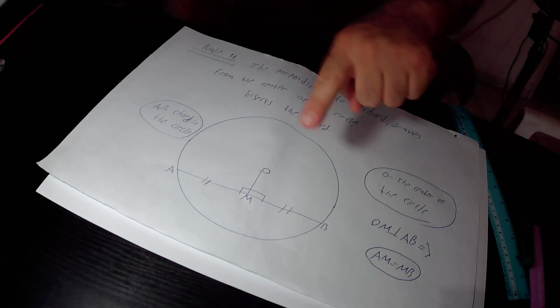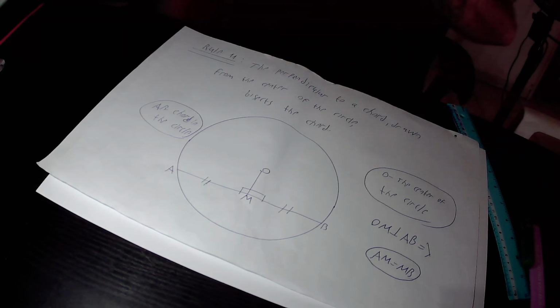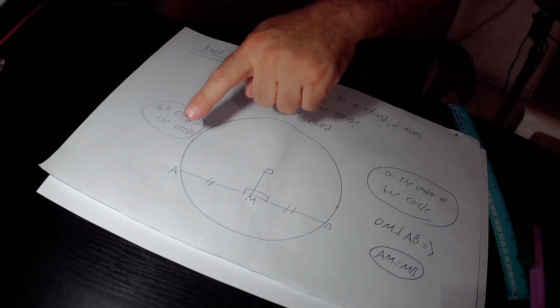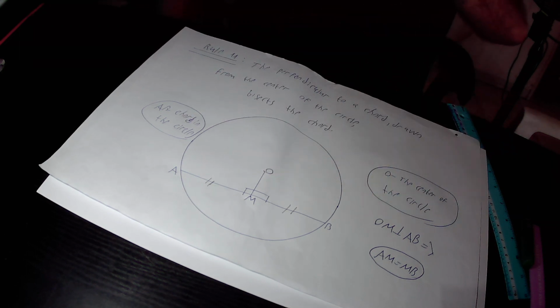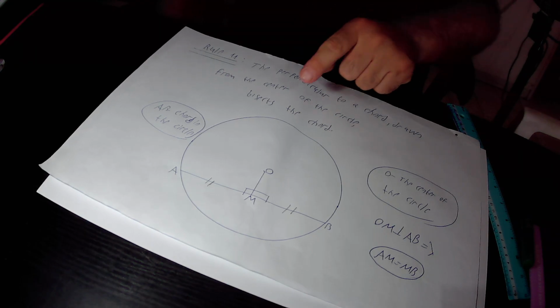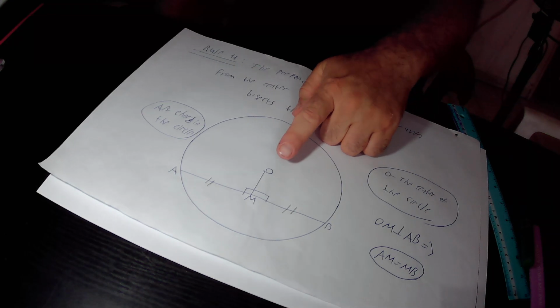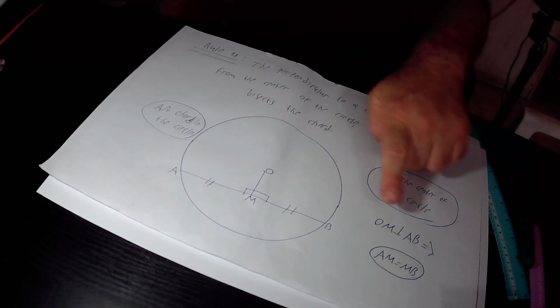So in the drawing we have a circle, and point O is the center of the circle. From this point O, the center of the circle, we have perpendicular OM on chord AB. And according to rule 11, perpendicular OM bisects chord AB.